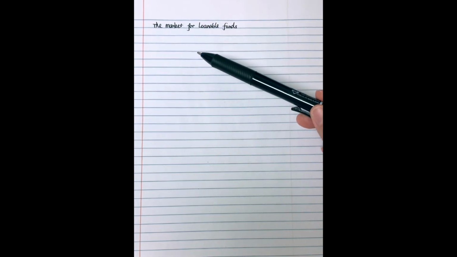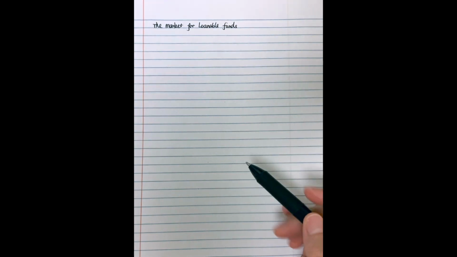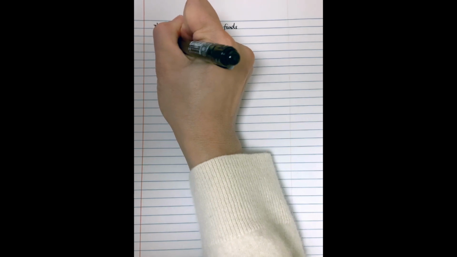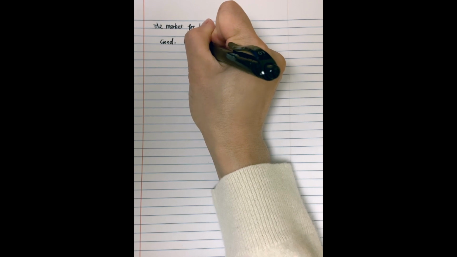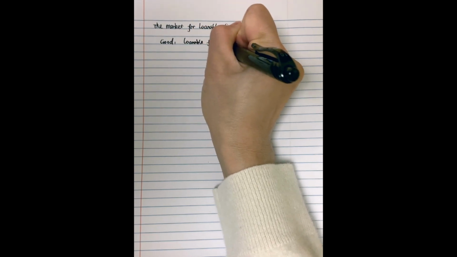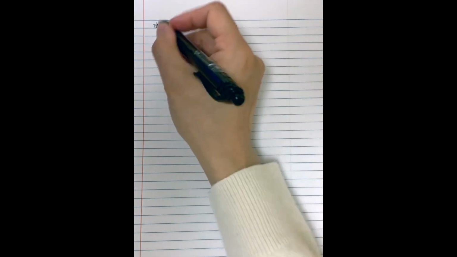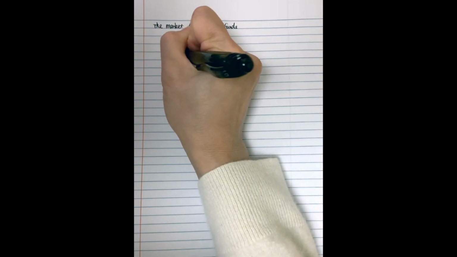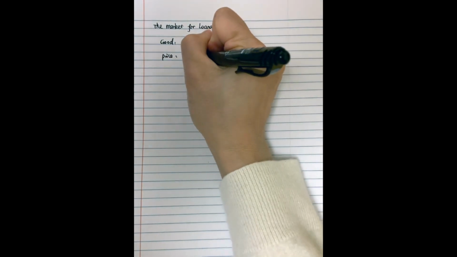Hello, in this video, I would like to talk about the market for loanable funds. When we talk about a market, we should refer to the demand side and supply side, okay? In the market for loanable funds, we only have one good, and this good is loanable funds. And what's the price of the loanable funds? The price of the loanable funds is measured by the real interest rate.